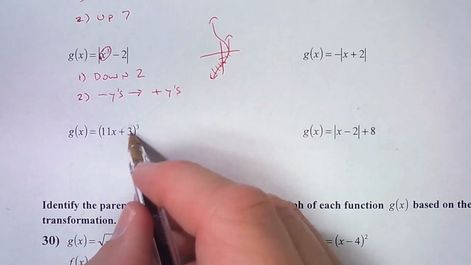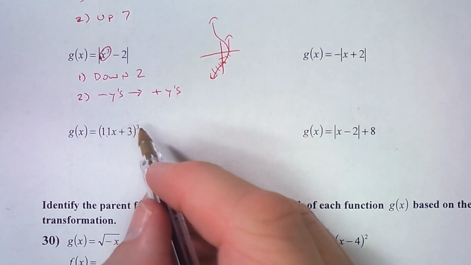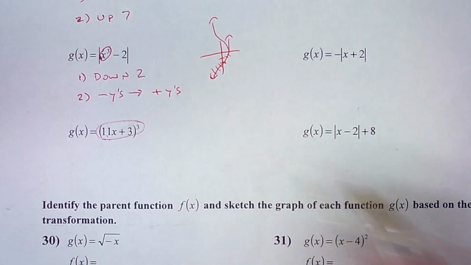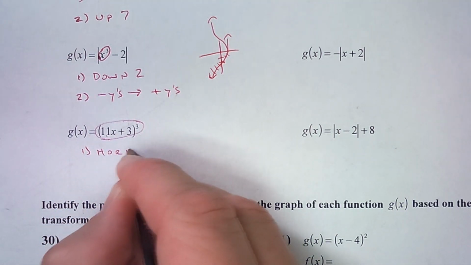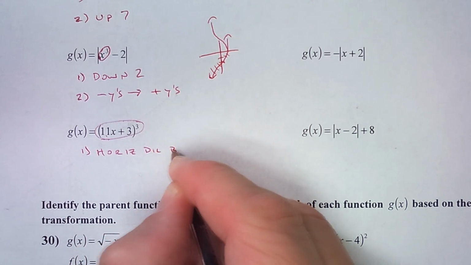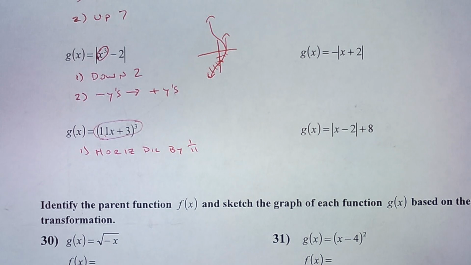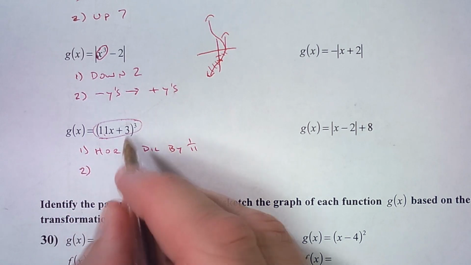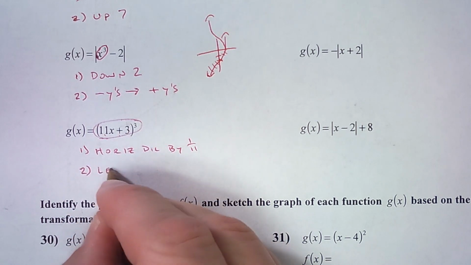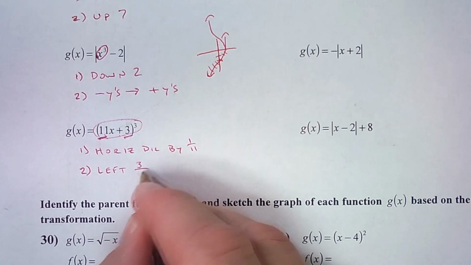Then this next one we have a horizontal dilation and a horizontal translation. These are both inside of the cubed function, so they're both horizontal. First, there's a horizontal dilation by the reciprocal, 1/11. So all of the x values get divided by 11, so it becomes way skinnier. Then it shifts left by 3/11 of a unit.